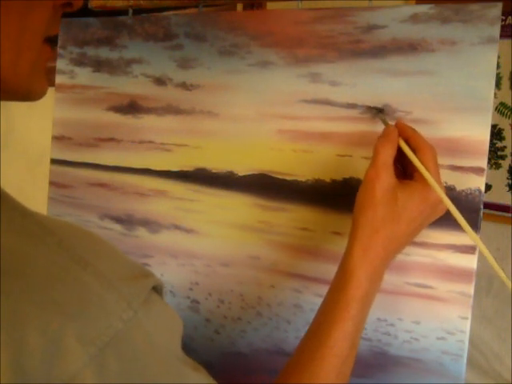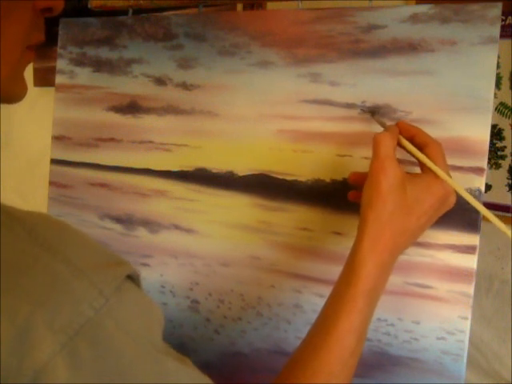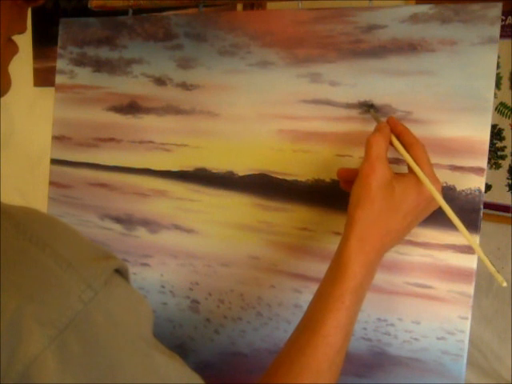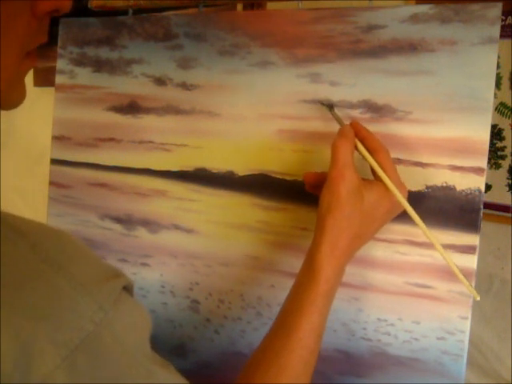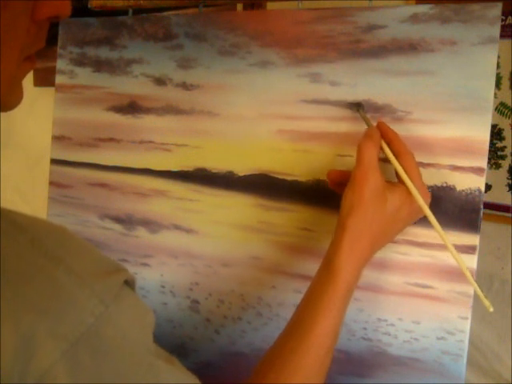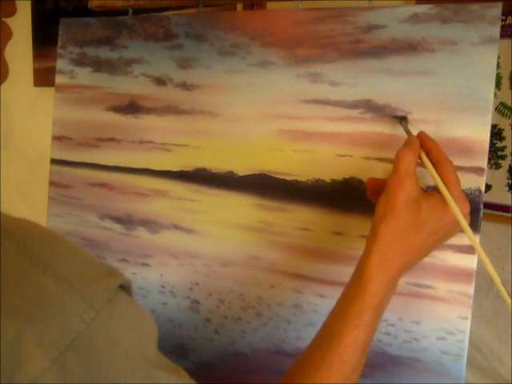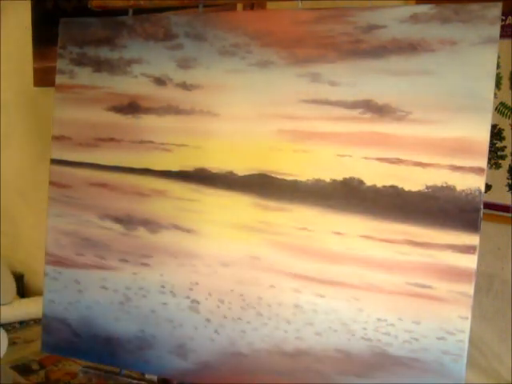Slightly go over that even if you like. The one that you put in before with the pink, because these are closer. Nice and soft. Make it slightly darker if you want.